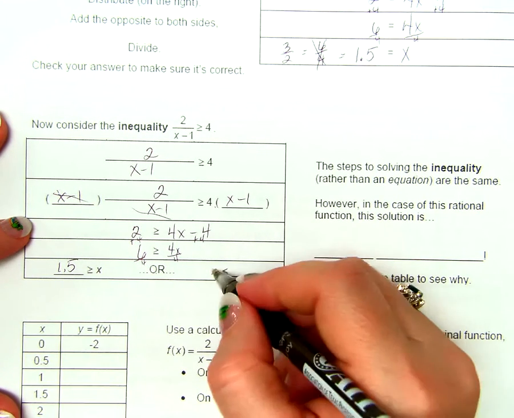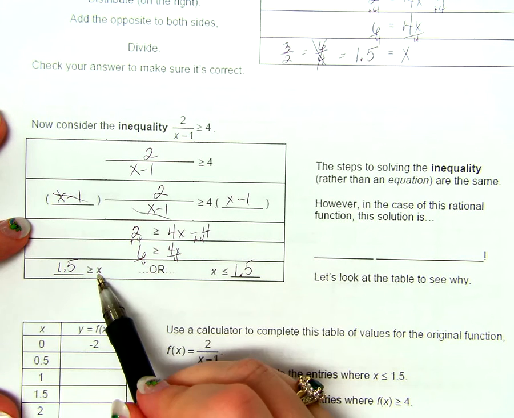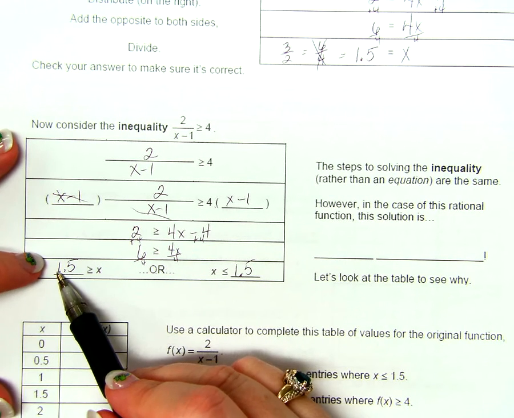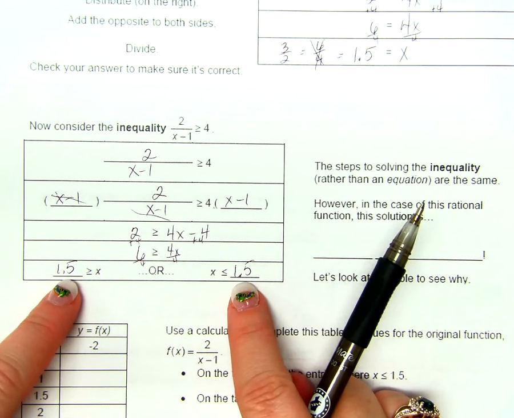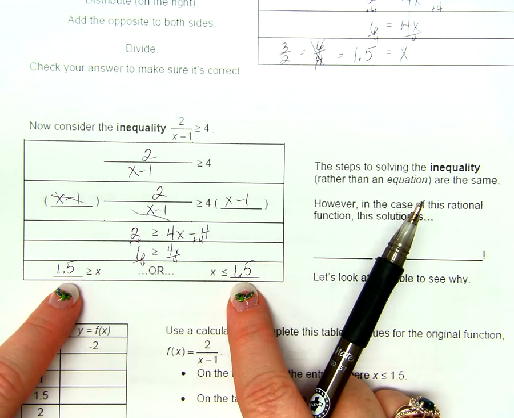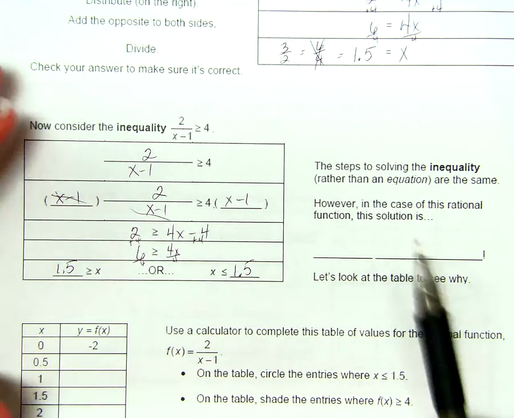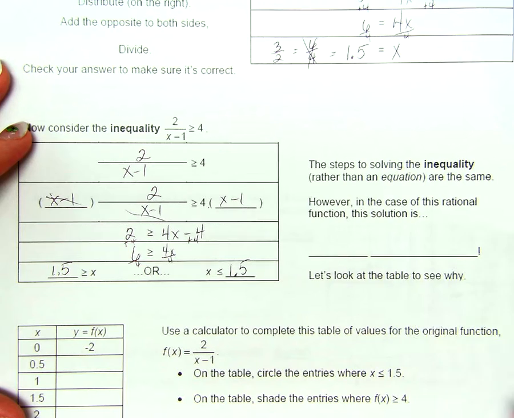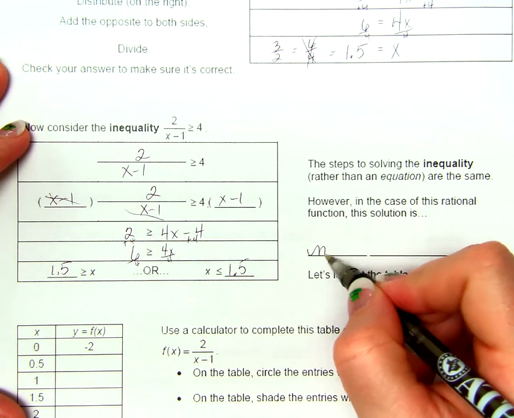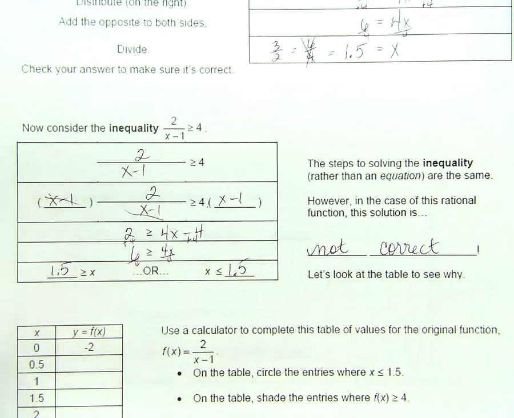or x is less than or equal to 1.5. Because I said it wrong just a second ago. What I meant to say was 1.5 is greater than or equal to x. Are these two the same thing? Do you see that? You know that for real? Good. I'm proud of you for that. However, in the case of the rational function, this solution is no, it's not. Look at the table.